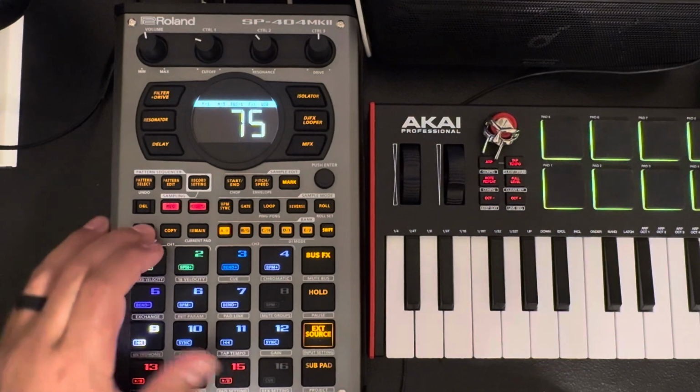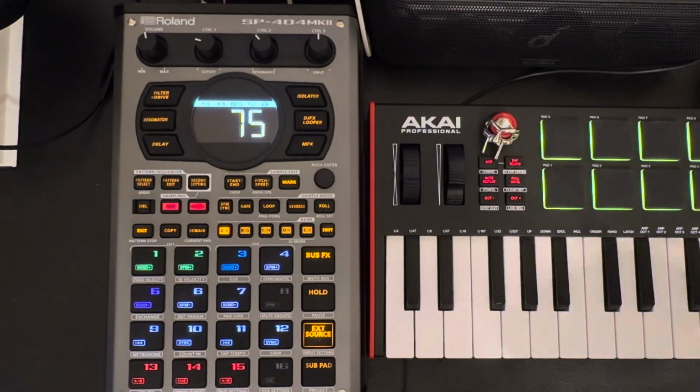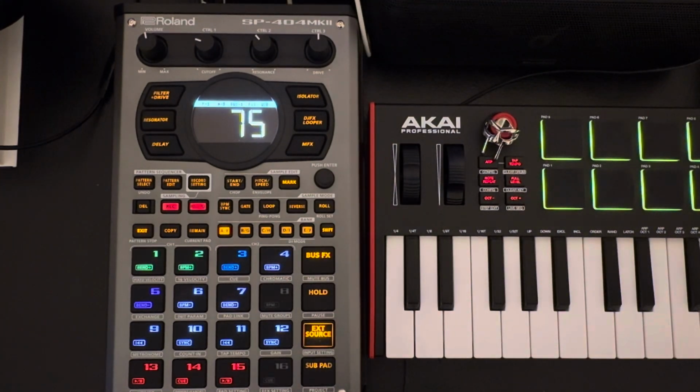All right. So there you go. Just some ideas of what you can do using Harmony Bloom, the SP404.